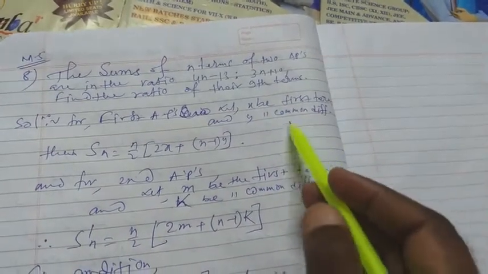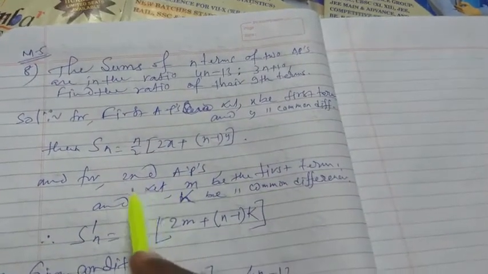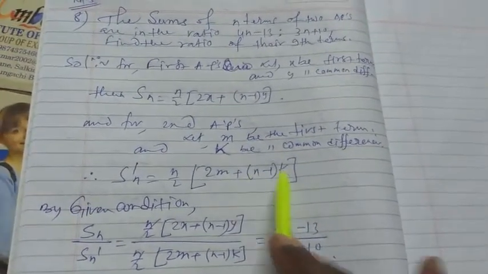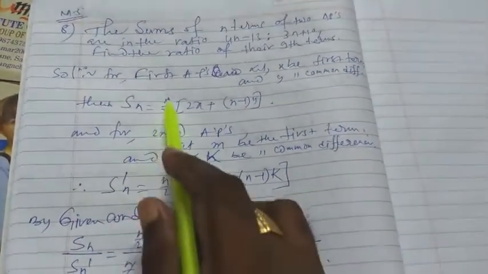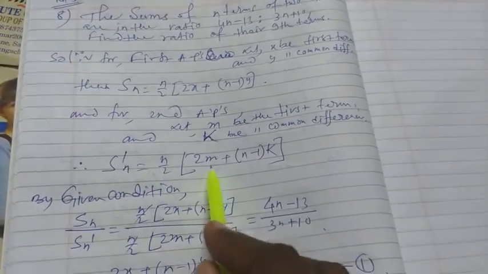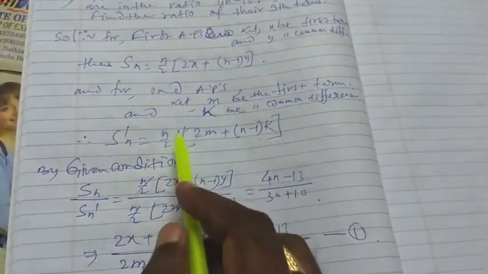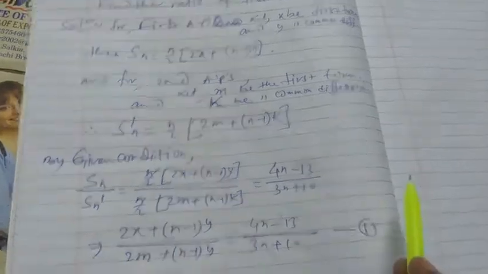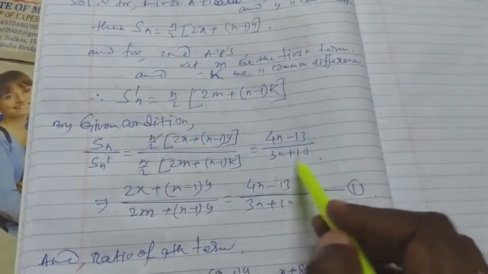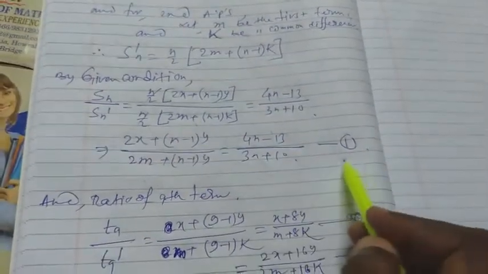Let us assume x is the first term and y is the common difference for the first AP, and for the second AP let m be the first term and k be the common difference. From this condition, Sn is equal to n by 2 into 2x plus n minus 1 into y, and same as Sn dash, n by 2 into 2m plus n minus 1 into k, where m is the first term and k is the common difference for the second AP. And by the given condition, Sn by Sn dash is equal to 4n minus 13 by 3n plus 10. N by 2 cancels out, and this is equation number 1.